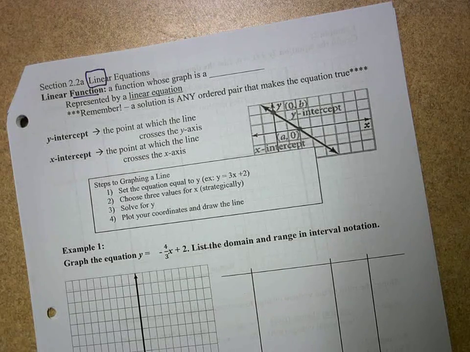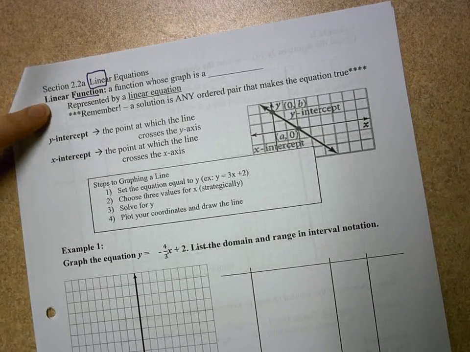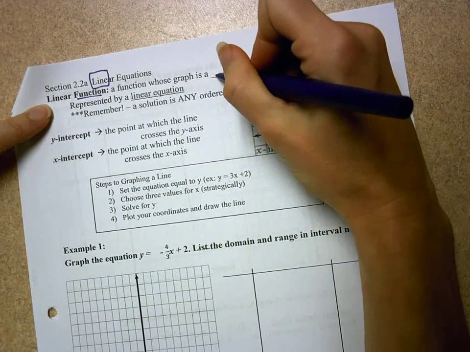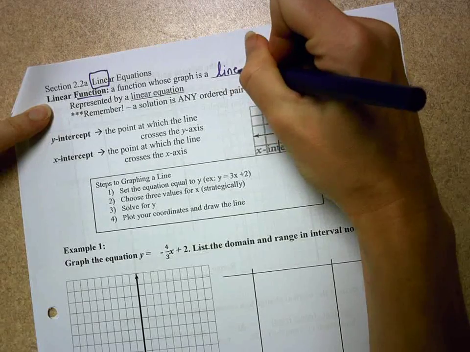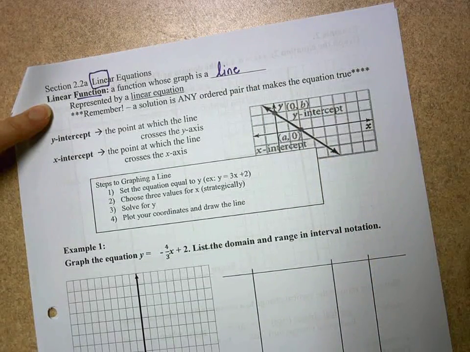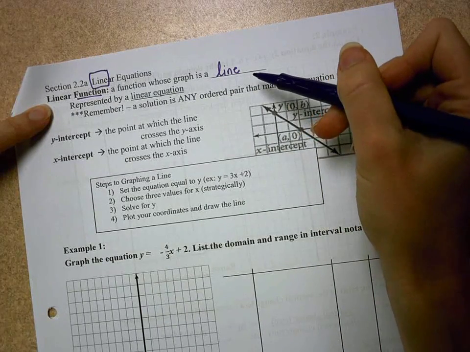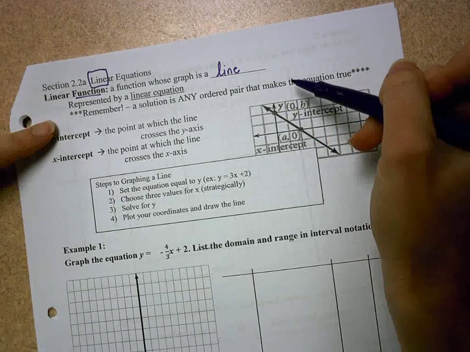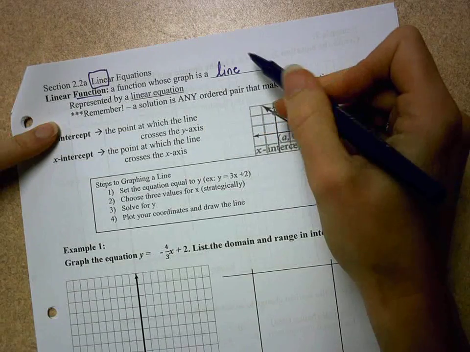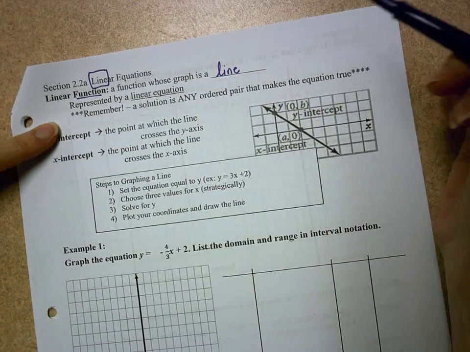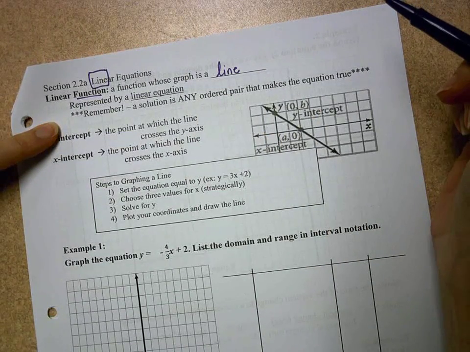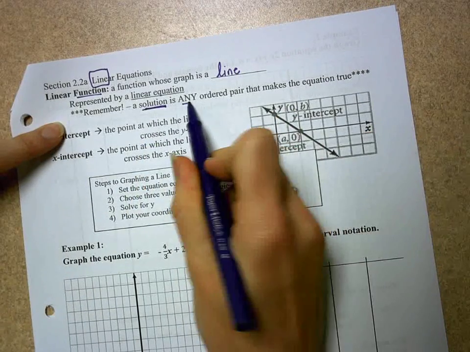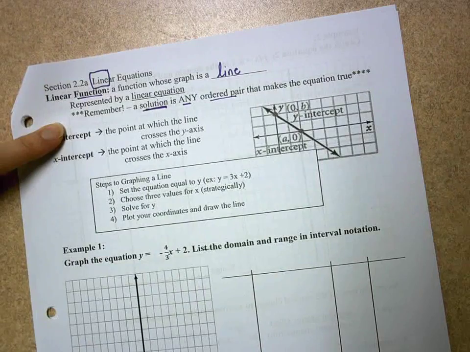So we're going to start with one of the main functions. You've already seen these. They're called linear functions. A linear function is a function whose graph is a line, represented by a linear equation. What this means is when you start graphing all of the solutions to a linear equation, the pattern of ordered pairs will always create a line. So when you're asking yourself, what is a solution? A solution is any ordered pair that makes the equation true.